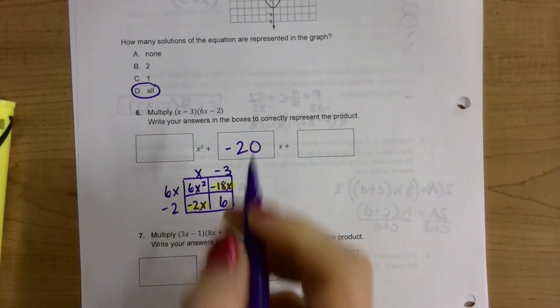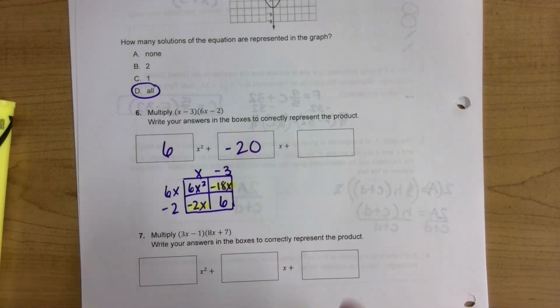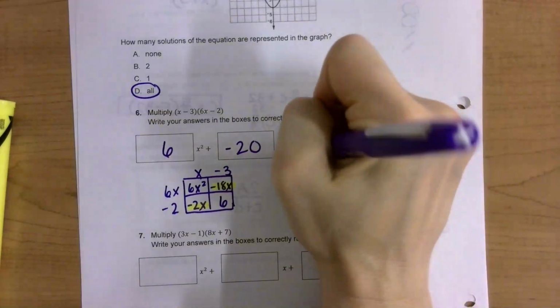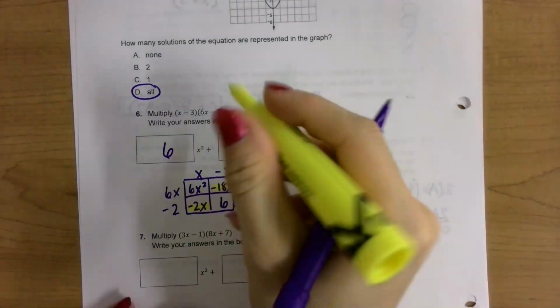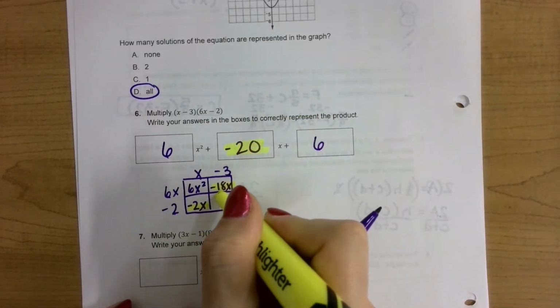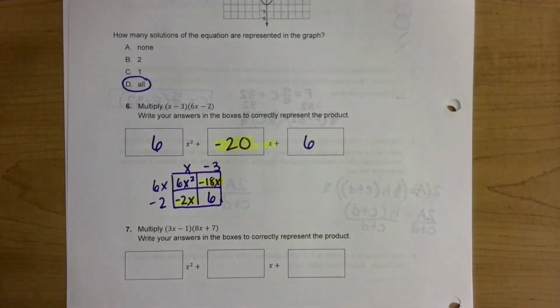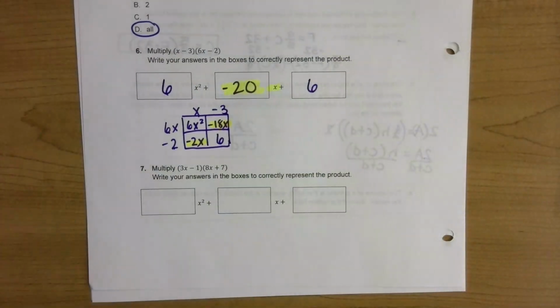And then my 6x squared, so 6, notice how it already has x squared here, and x, so we're just putting the numbers in, and then 6. So again, this middle term, negative 20, came from negative 20x, came from negative 18x plus negative 2x. All right, try number 7 on your own, and then you can use the key to check your answer.